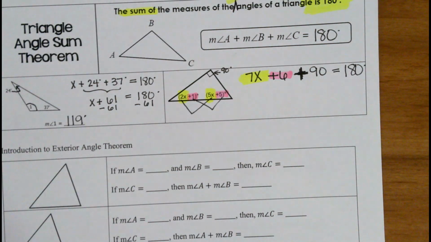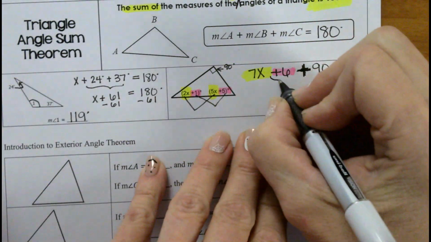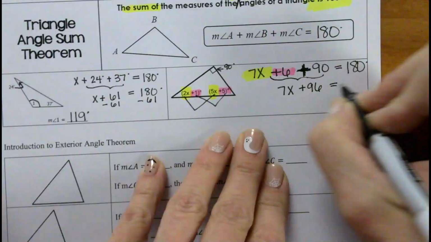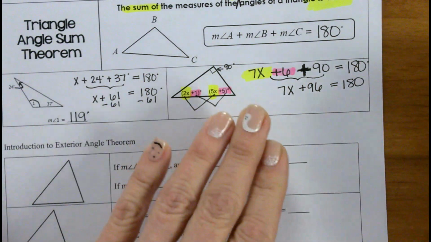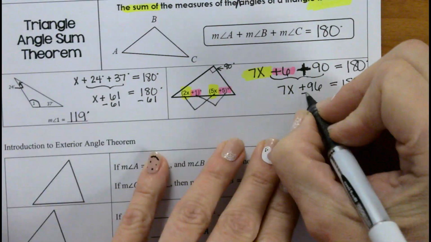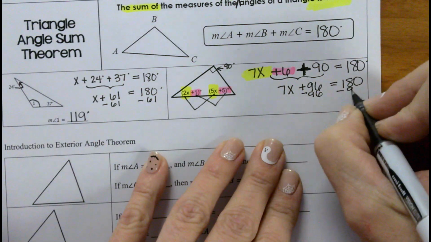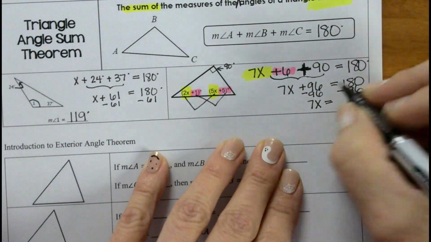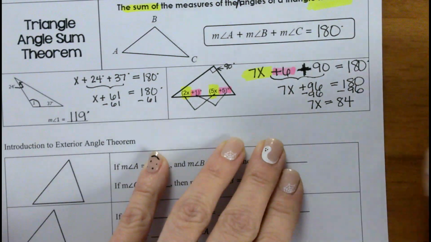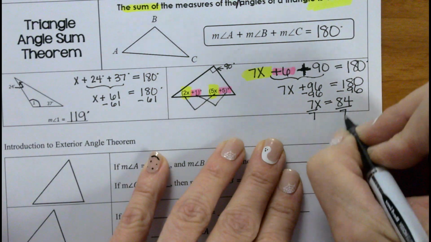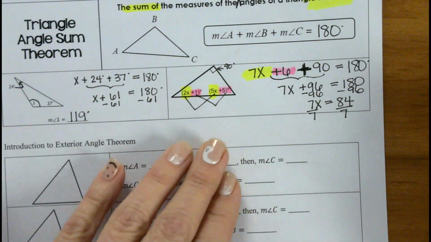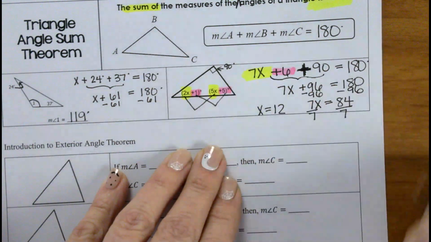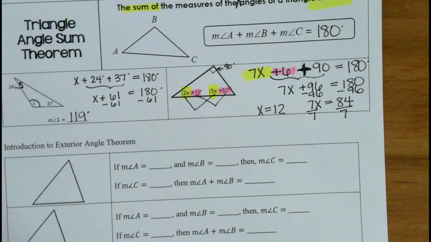Now, what can get combined? The 90 and the 6. So 7x plus 96 equals 180. Then what do you do? Then you subtract 96. So 7x is equal to 84. And then we divide by 7. And what is x? 12. So x is 12.